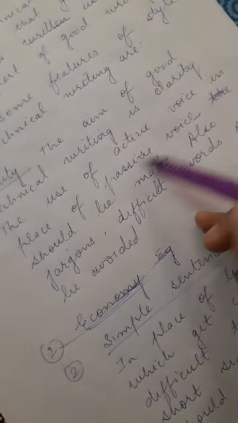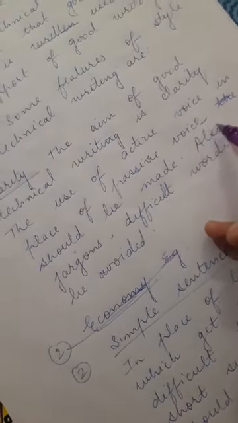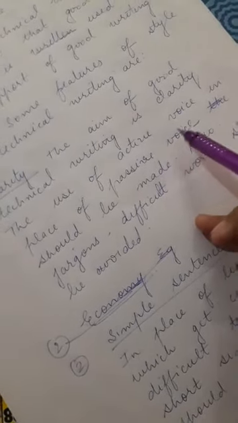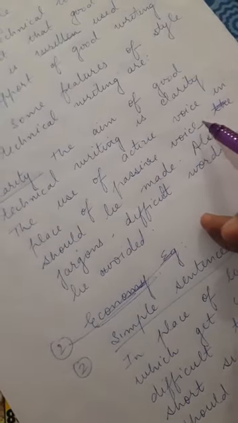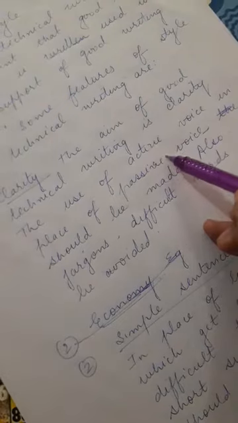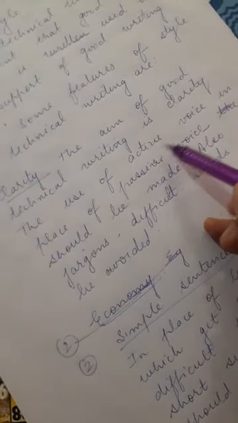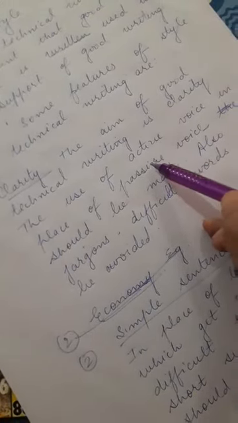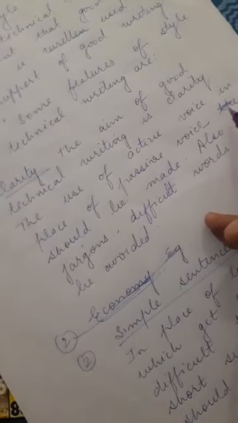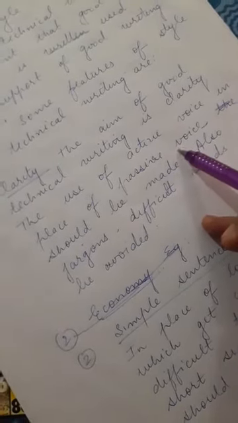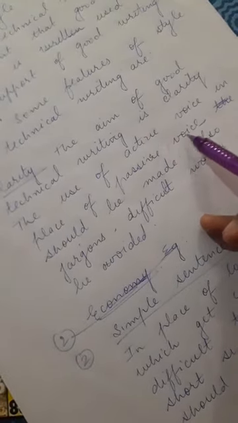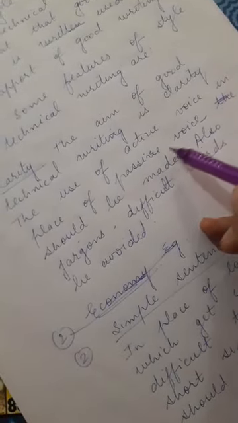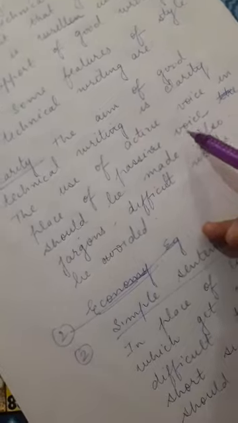The use of active voice in place of passive voice should be done. Take the example: Ram killed the thief. Here, the doer is clearly mentioned. This sentence is in active voice when you write it as Ram killed the thief. But if you write in passive, like the thief was killed by Ram, and at times you omit the doer, like the thief was killed, then we do not know who killed the thief.